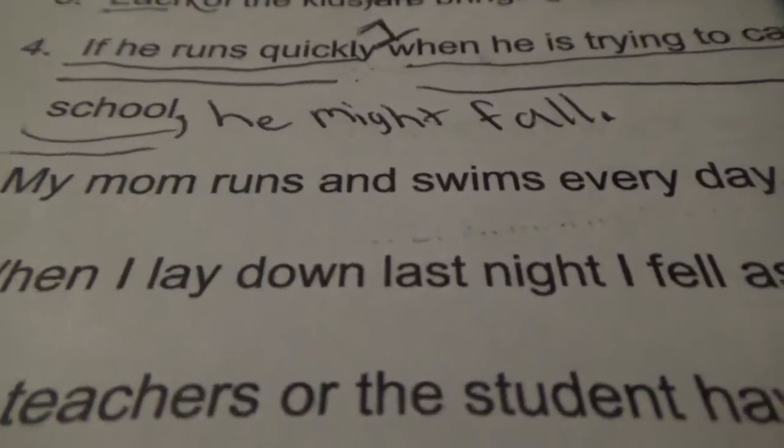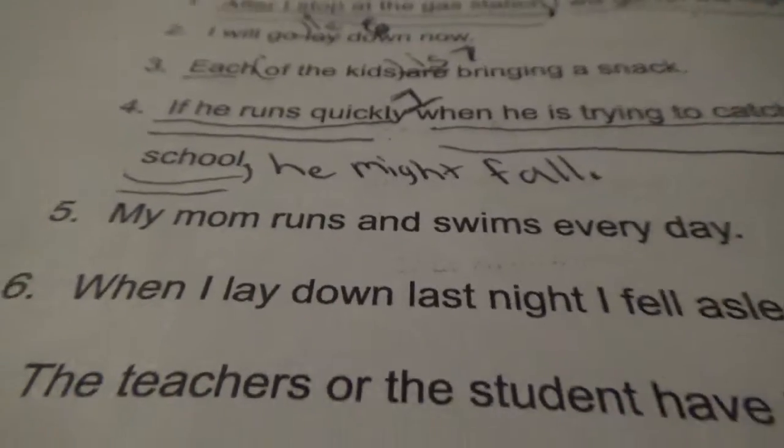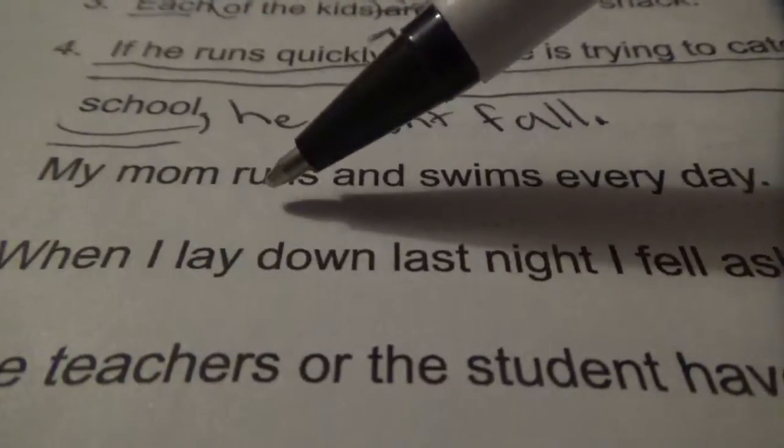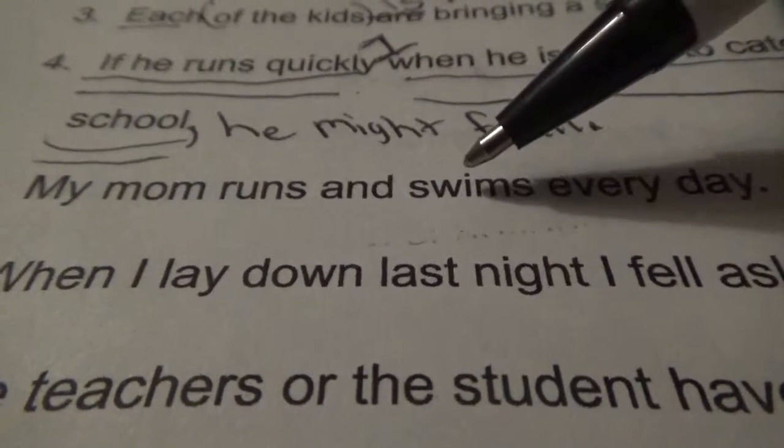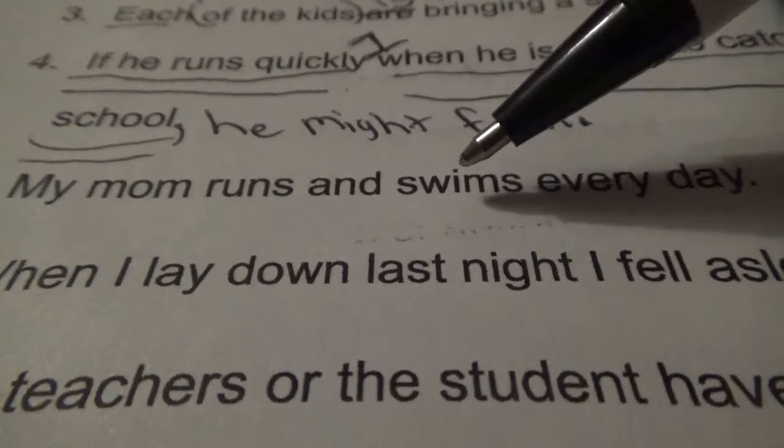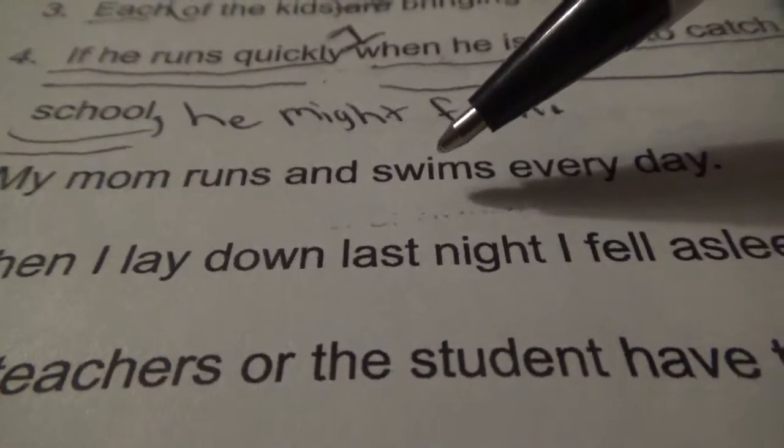It's not saying "when my mom runs and swims every day" or "if" or "after." It doesn't have a subordinating conjunction, so it's a complete sentence. There's no introductory dependent clause. It's not a run-on. Comma needed before a coordinating conjunction that joins two independent clauses.